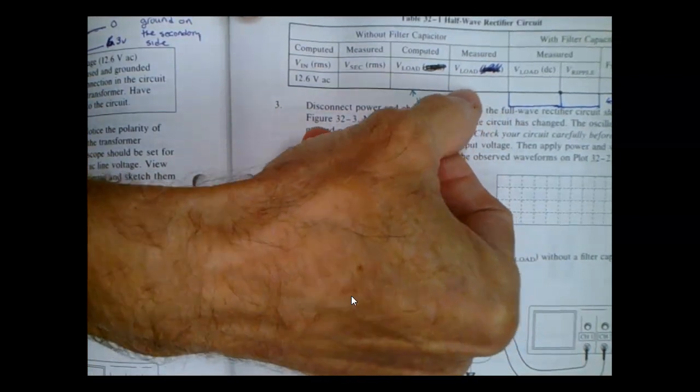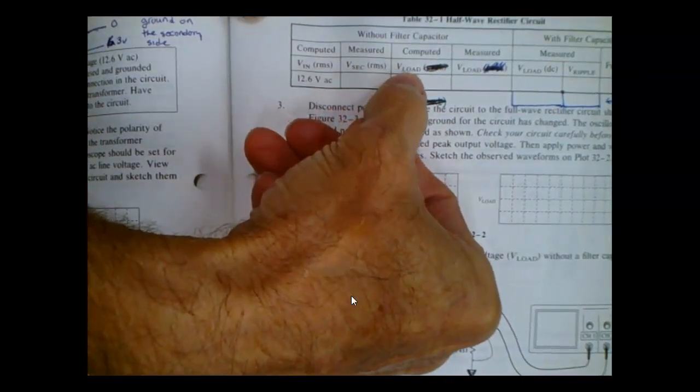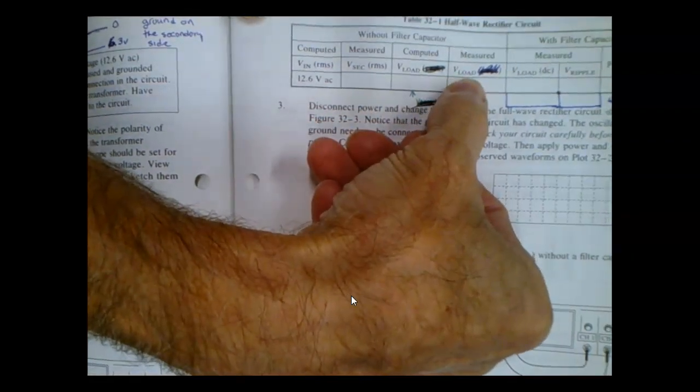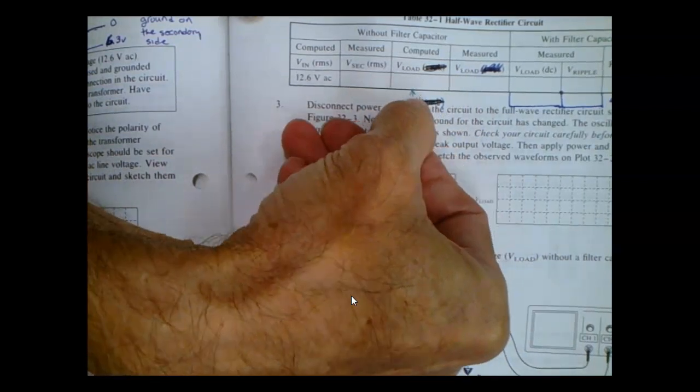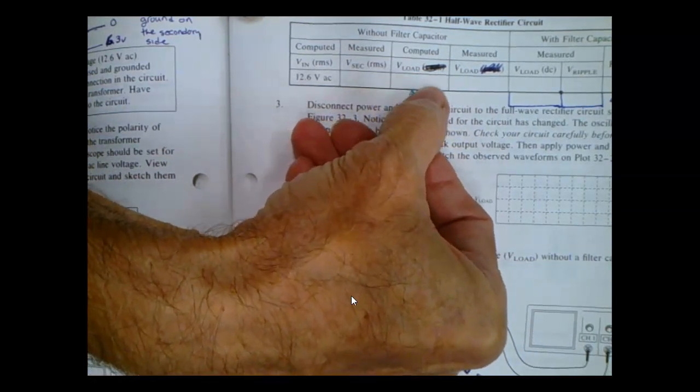See right here, it says V across the load, and what's across the load? DC. This says V across the load, so this is DC. So what we're trying to do is compute the actual voltage we're going to get across the load.